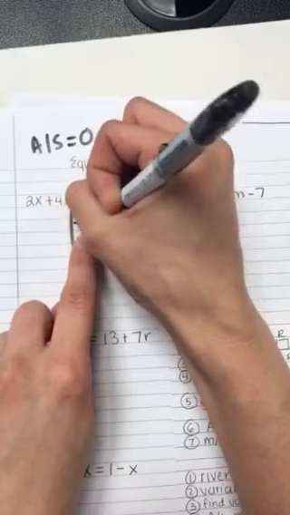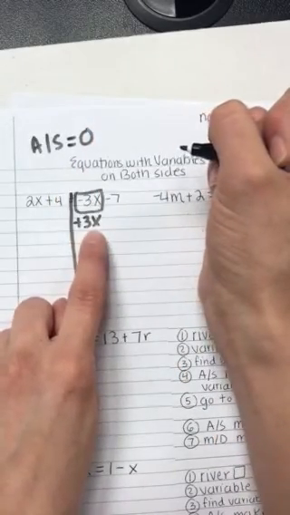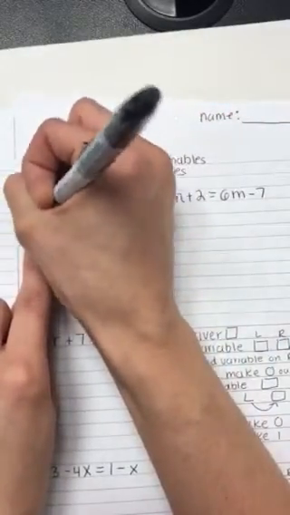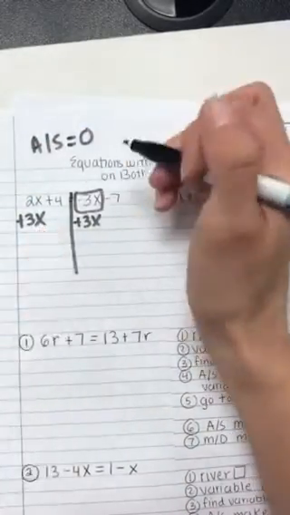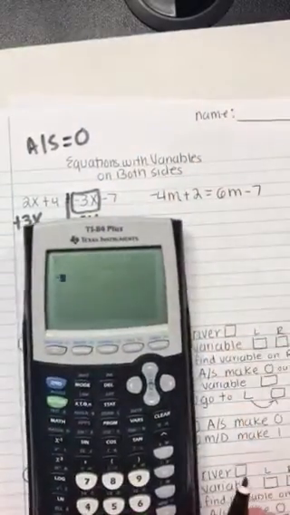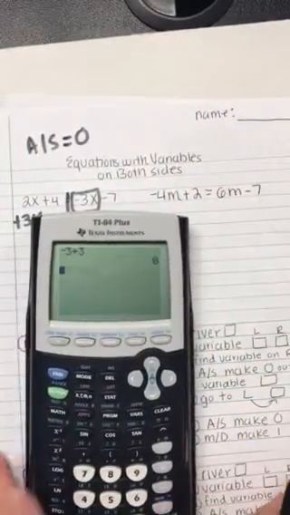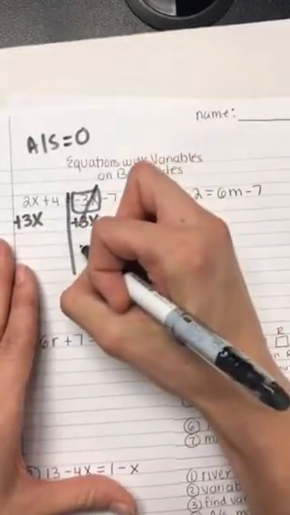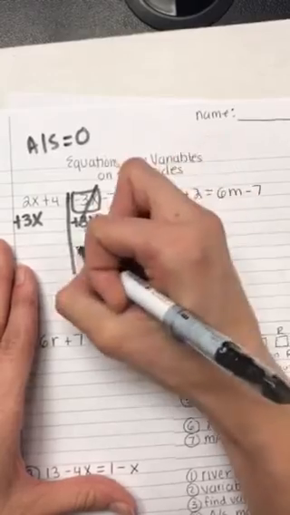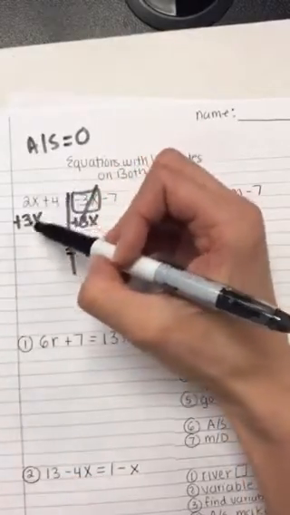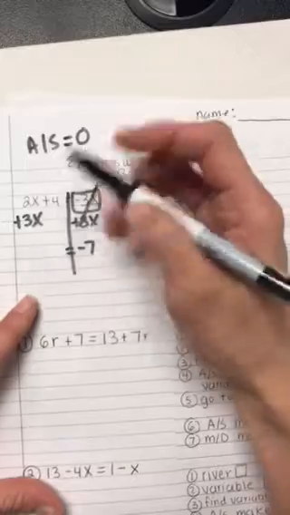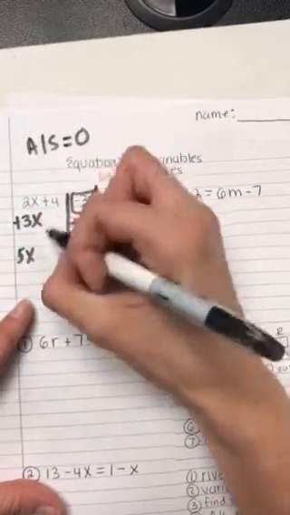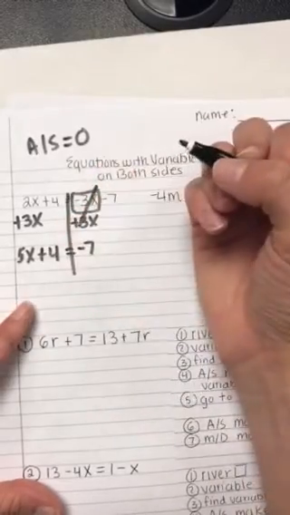So I'm going to add 3x. I'm going to add it to both sides because I have to do it to both sides. And I'm going to put my other 3x under the 2x. Okay? So negative 3 plus 3 gives me 0 or 0x. So this is gone. And now over here I have a negative 7. Put my equal sign. I need to combine like terms over here. 2x plus 3x is 5x. And then I have a positive 4 that I need to bring down.